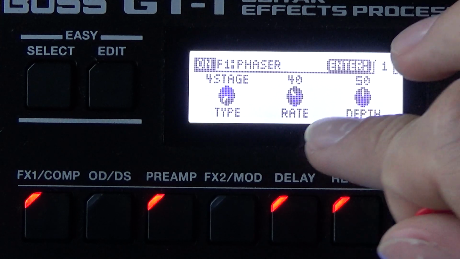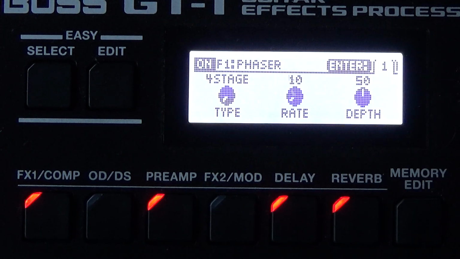And right now you'll see that the rate is at 40, but if I rock the pedal back and forth here, you'll see that it will take on our assign. So this is at 10.